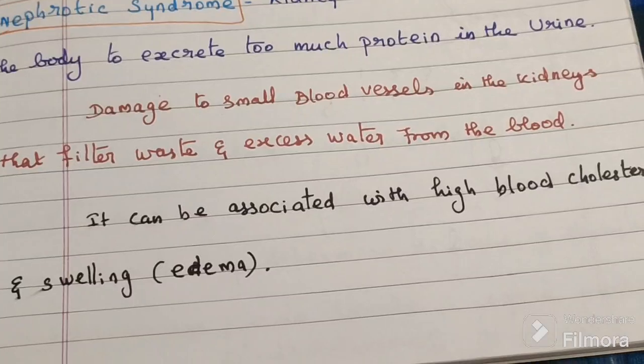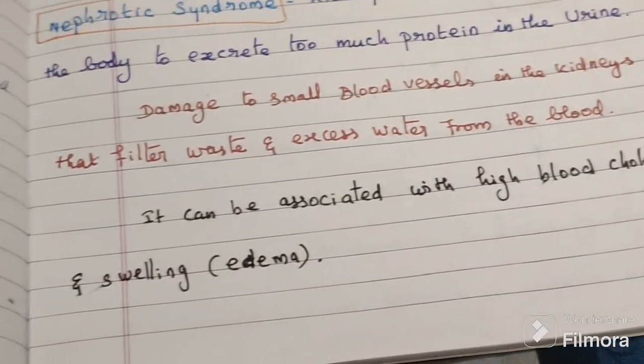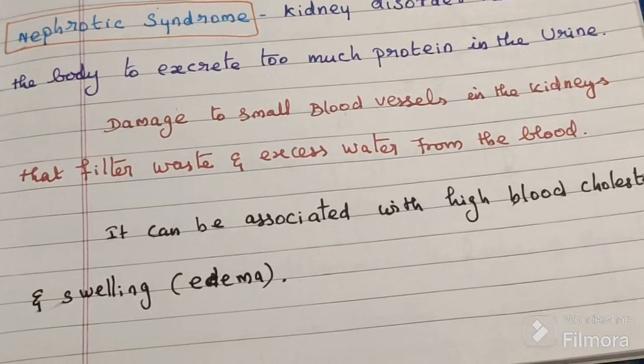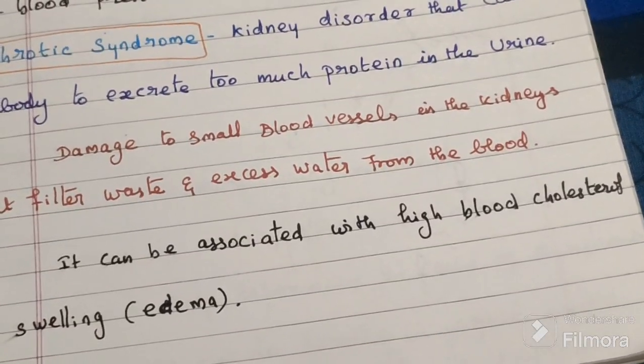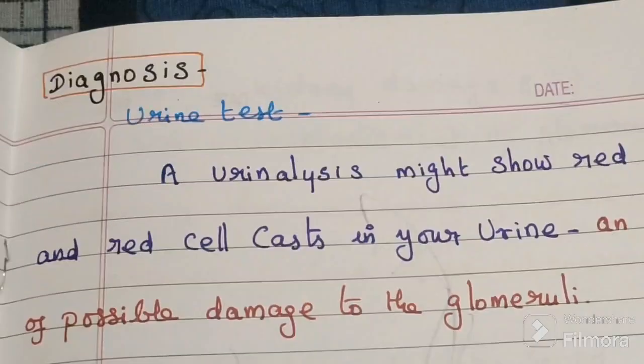It can be associated with high blood cholesterol and swelling, edema.